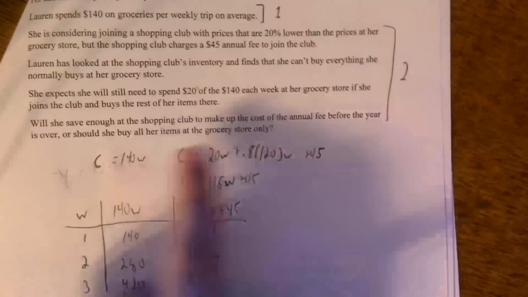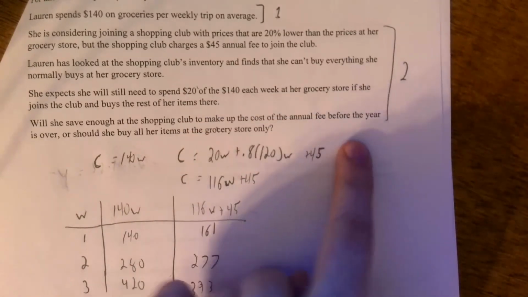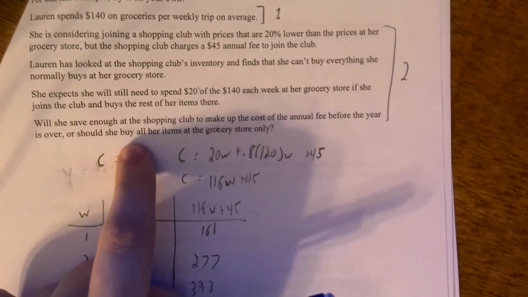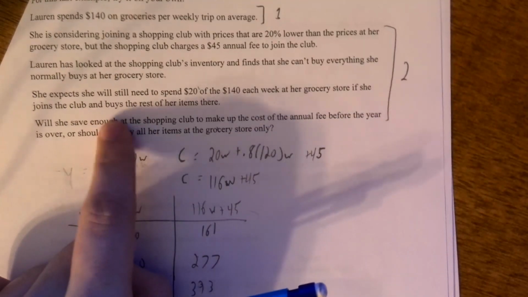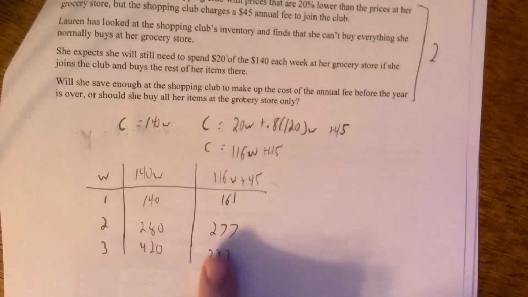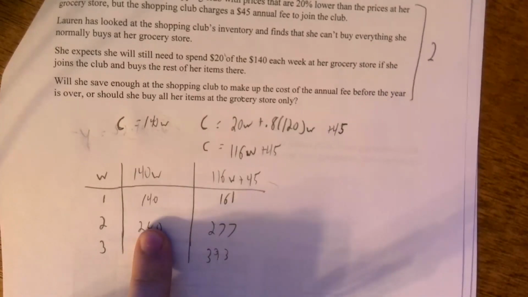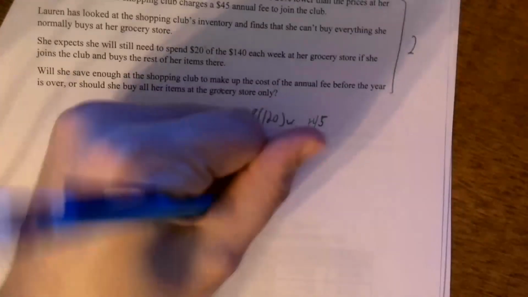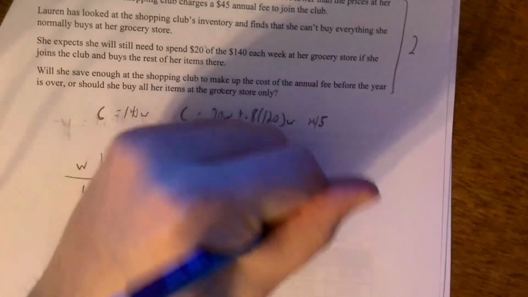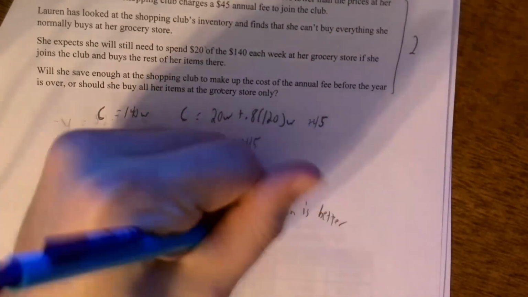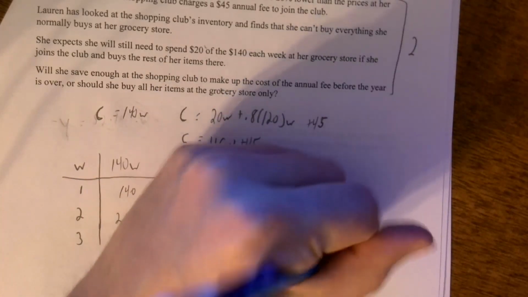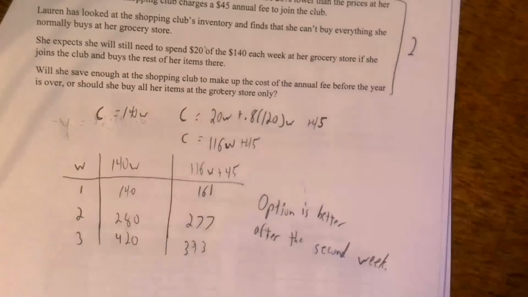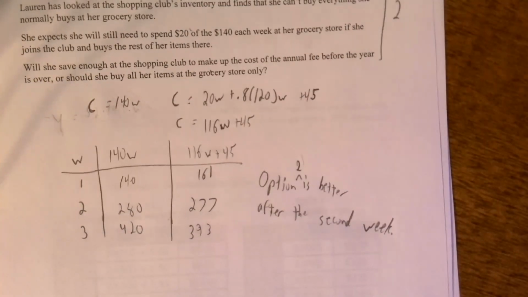So will she save enough at the shopping club to make up the cost of the annual fee before the year is over? Or should she just buy all her items at the grocery store? Well, I would say that the second option is better, right? So she will save enough because after the second week, she's actually spending less than she is on the first option. So I would say option 2 is better after the second week.